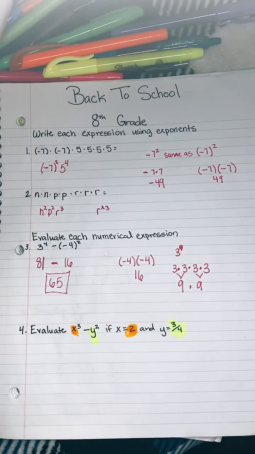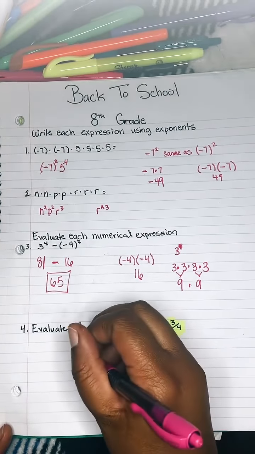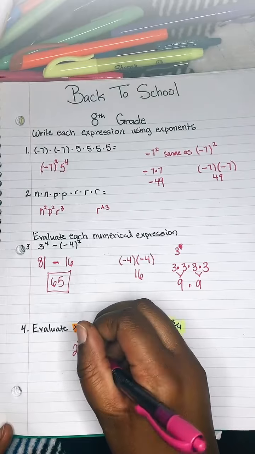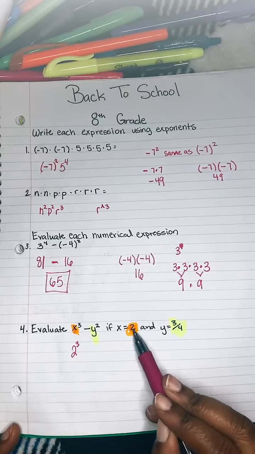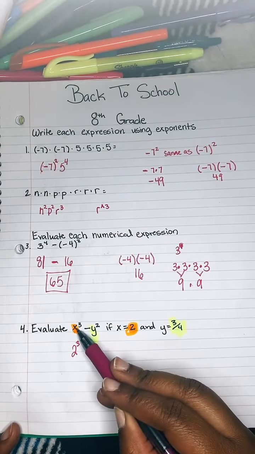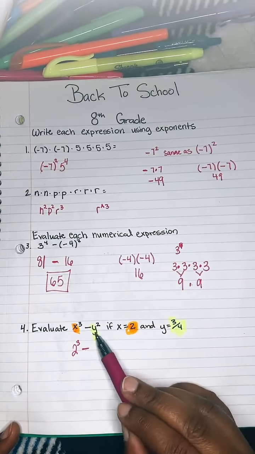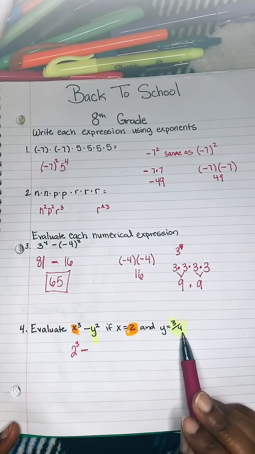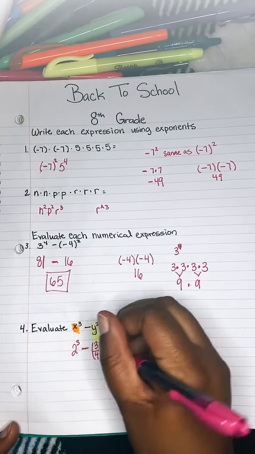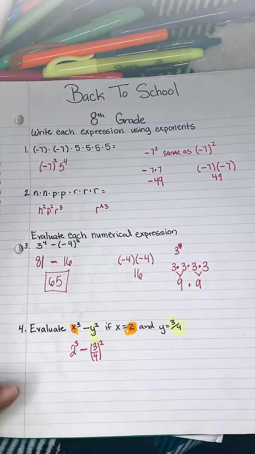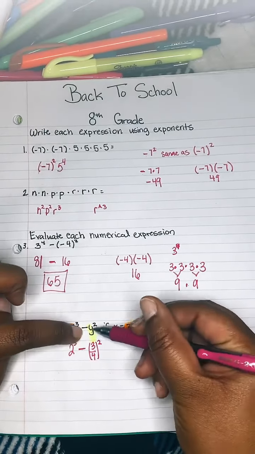So we're going to put this 2 in place of x: 2 to the 3rd, because I'm getting rid of the x and placing the 2 in place of it. Minus, now I see a y. What number did they tell me it was? It's 3/4. So I'm going to put 3/4 to the 2nd power, plugging this 3/4 in place of the y.